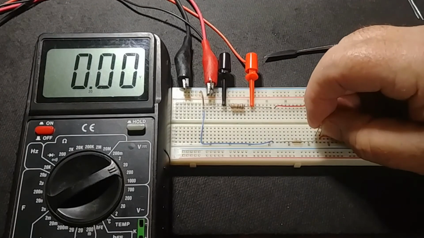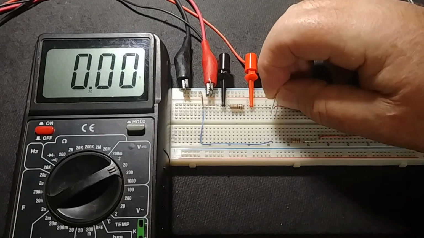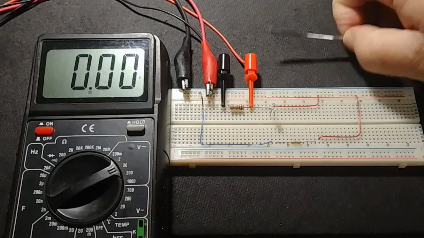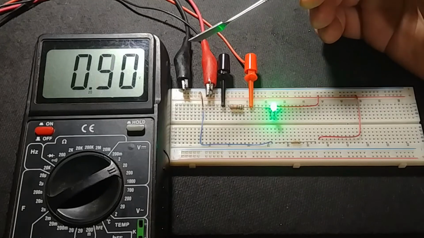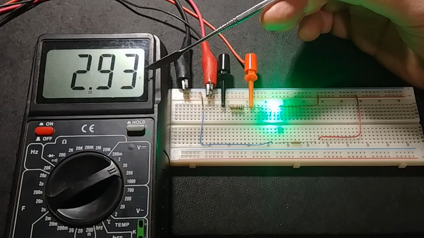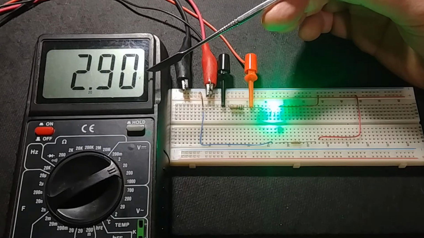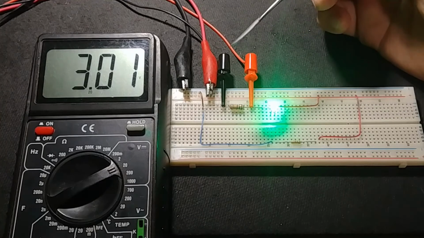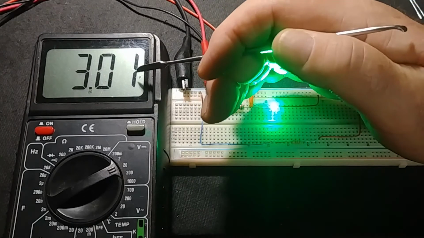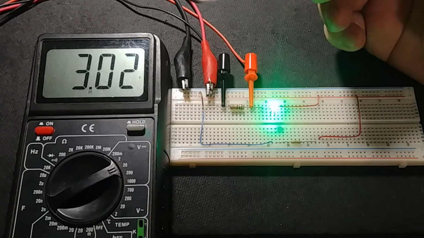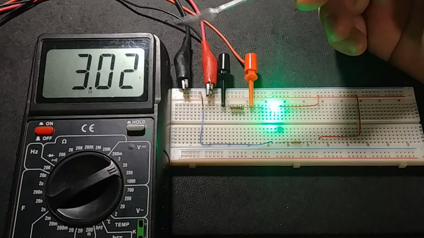So let's go ahead and just test this LED. So we put this LED in, and I turn up the power supply. We're just going to go up to 3 volts straight away. So this is really, really bright. 20 milliamps is going through it. The power supply is reading 6.1.